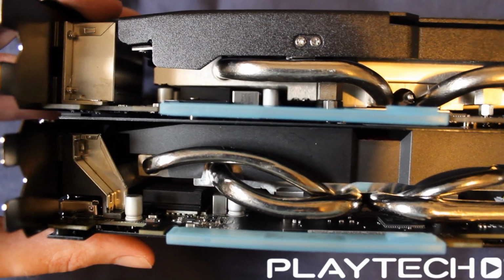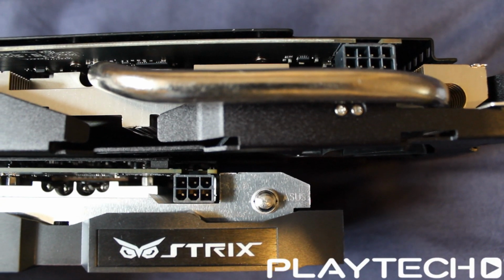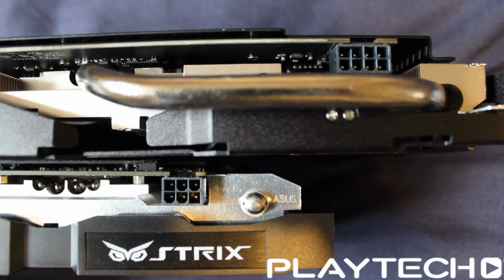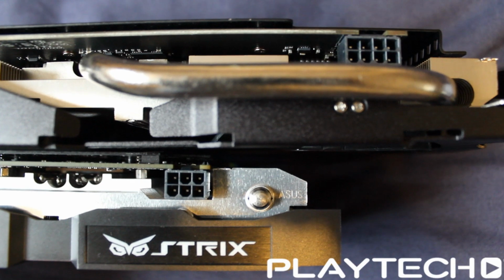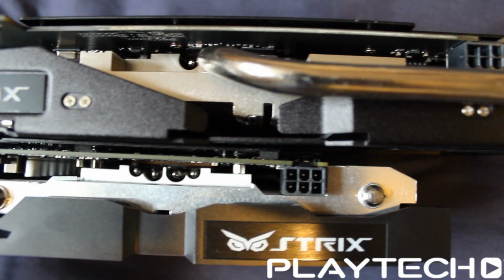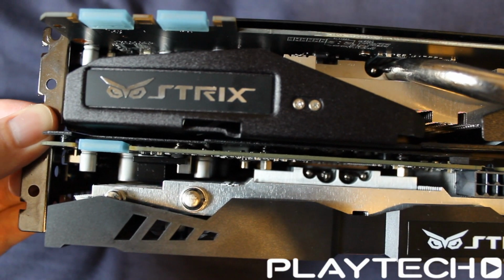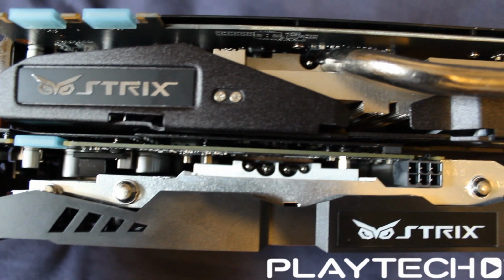Whereas on the 960, it looks like two 6mm and two 8mm heat pipes. So you get 4 heat pipes on the 960, and what I believe is 3 on the 970, although it is quite a bit larger. So there's a difference in that, but overall it's the same cooler pretty much.